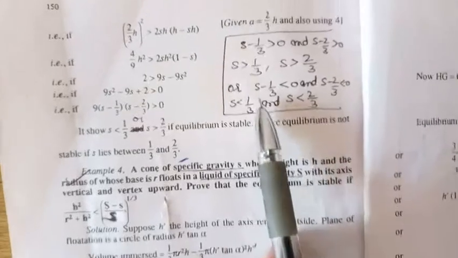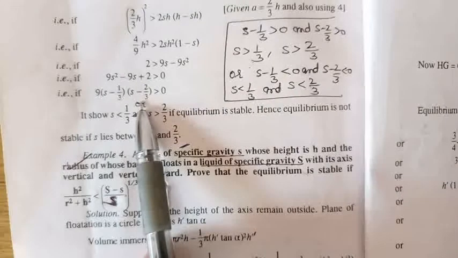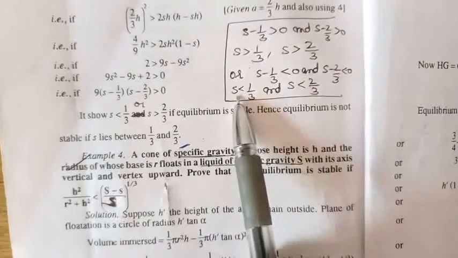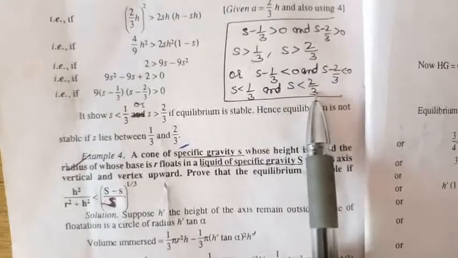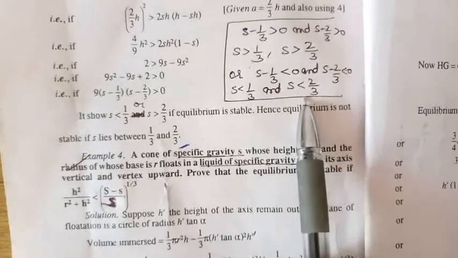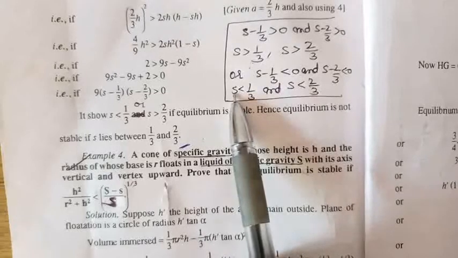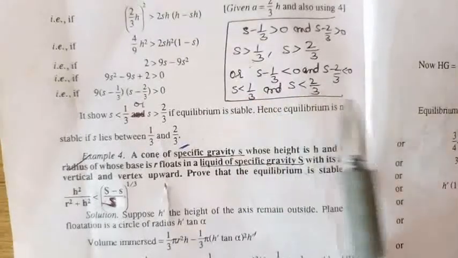In the second case, when both of these factors are negative, we get s is less than 1 by 3 and s is less than 2 by 3. So from here we can consider s less than 1 by 3, because if s is less than 1 by 3, then it will also be less than 2 by 3.